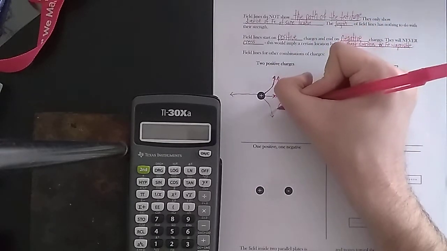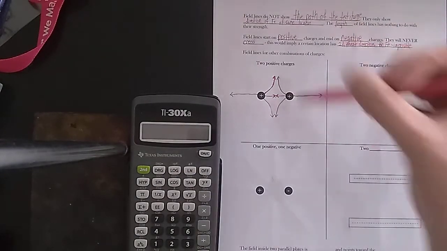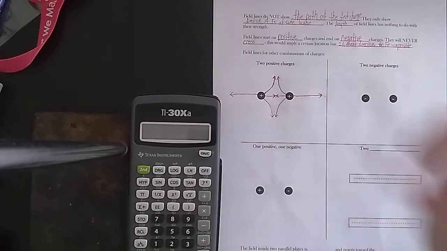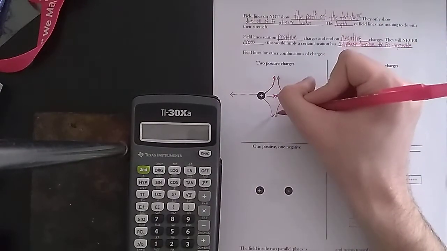Again, these are not paths that the particle would follow. These are directions for field lines. It's the direction that an object would experience a force in. And we're not saying that the direction of the force is curved. We're not saying it experiences a curved force. Vectors are always straight lines. What we're showing is that if you were to follow this line, the direction of force changes.